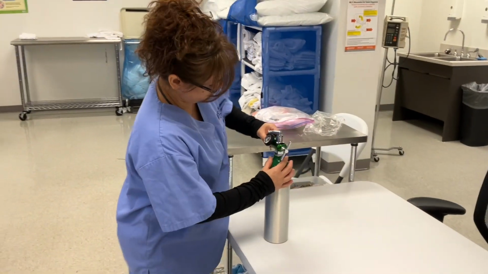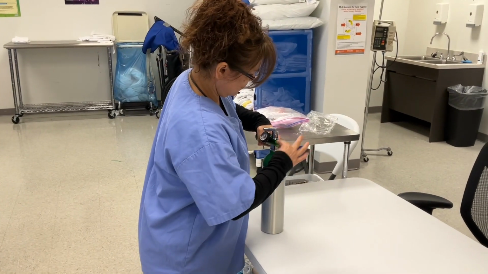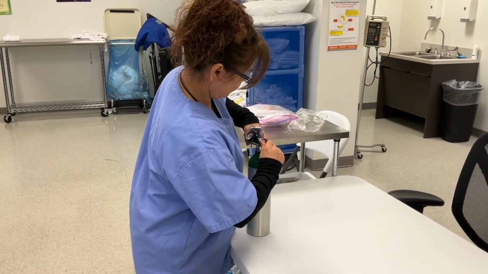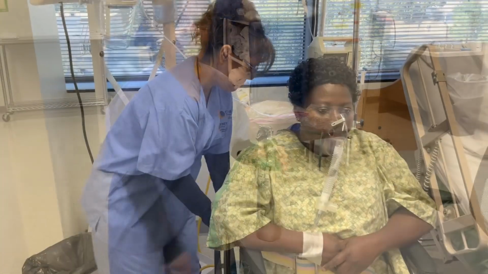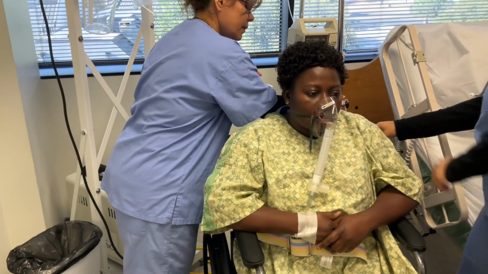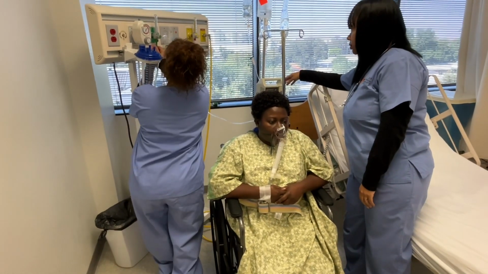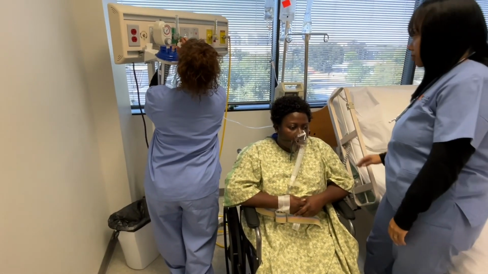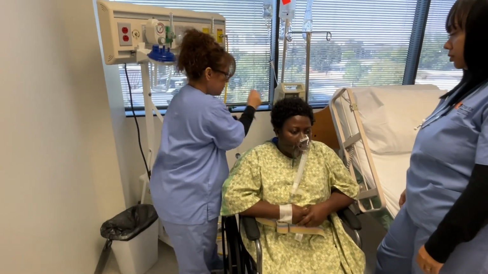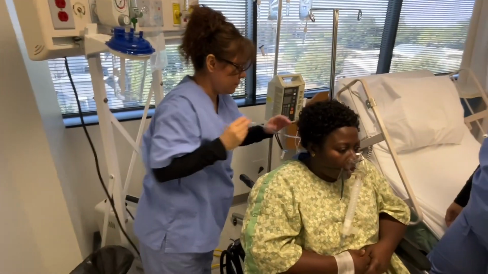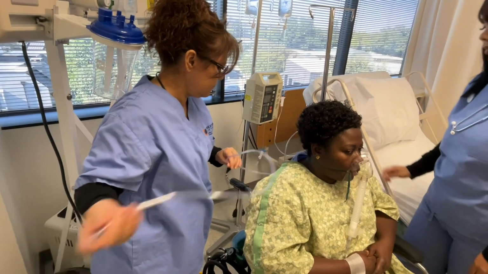Here we have Nurse Rosa prepping Ms. Johnson's portable oxygen. First, ensure the IV drip is running correctly and secure the IV pump to the chair. It's critical to maintain the infusion rate at 10 micrograms. We will monitor it closely throughout the transfer.